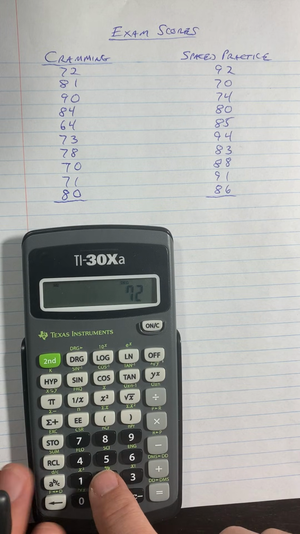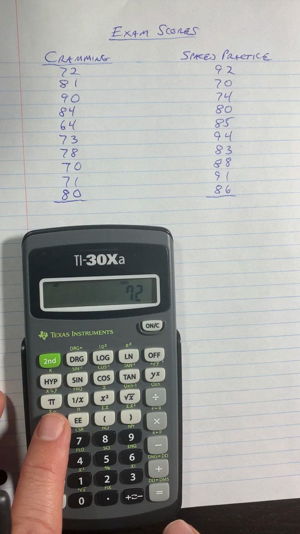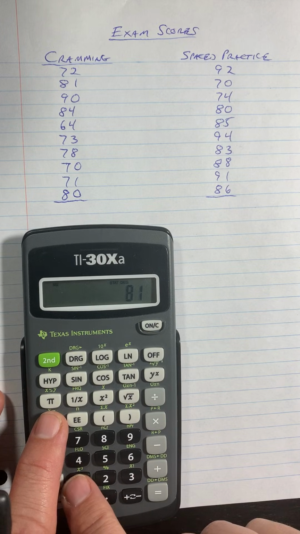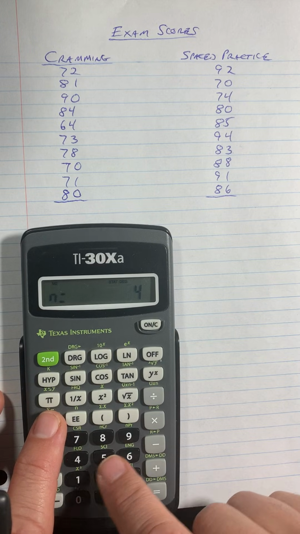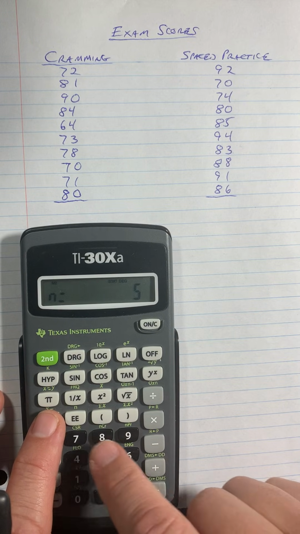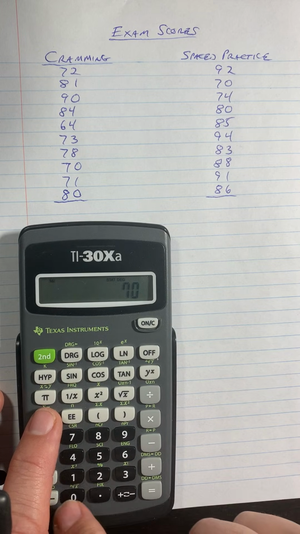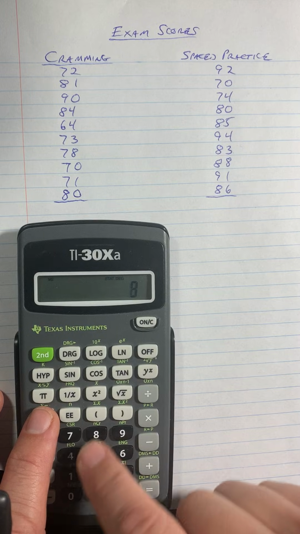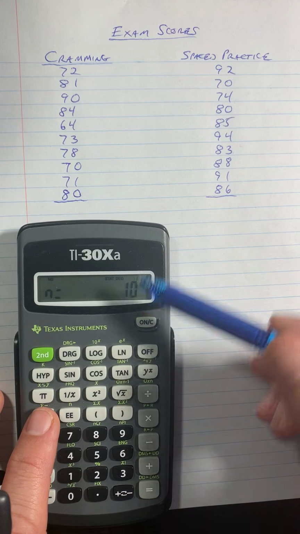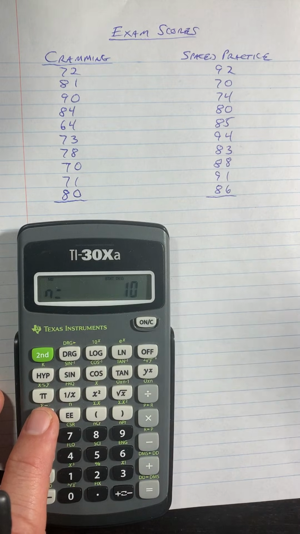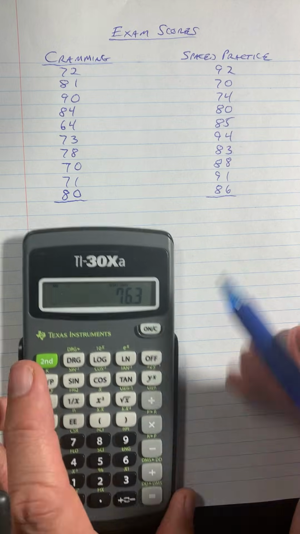So we're going to enter a 72, and using my calculator, I just hit the sum plus button. Then an 81 and a 90. And an 84, and a 64, and a 73, 78, 70, 71, and 80. And we see there's an N of 10 students. There's 10 scores here. Okay, now I can just hit second and get X bar, or the mean.